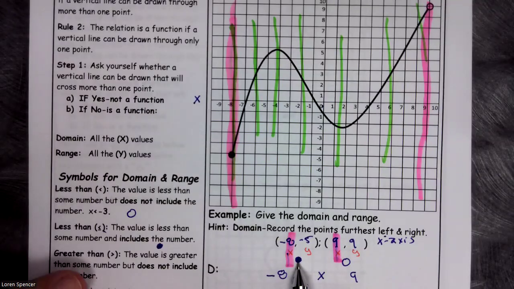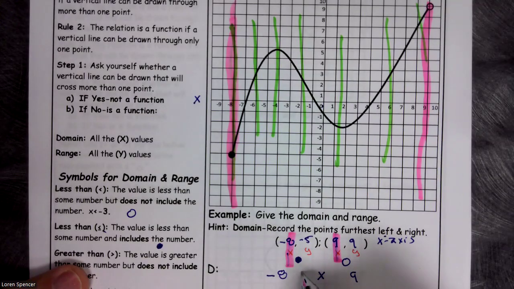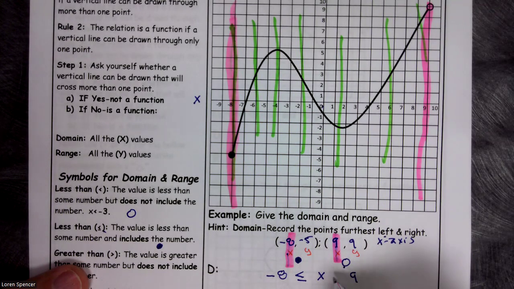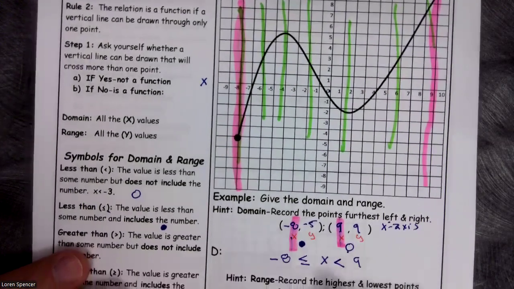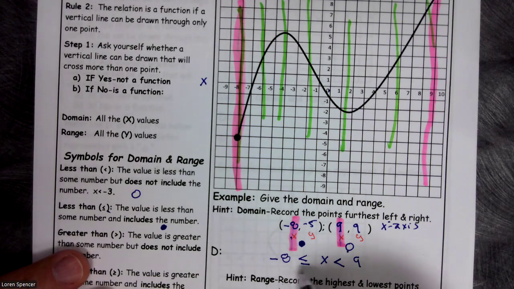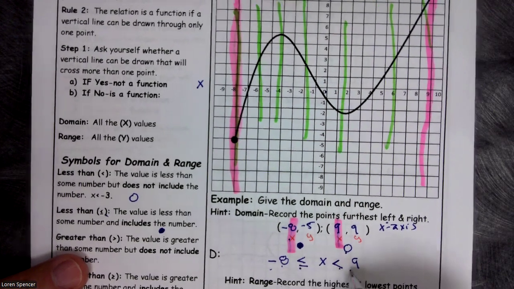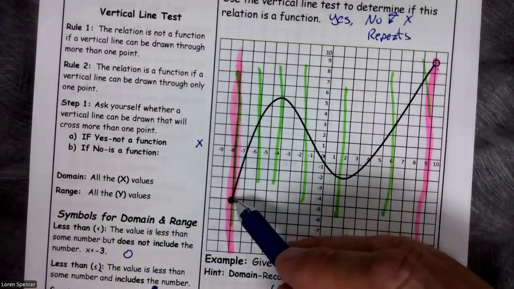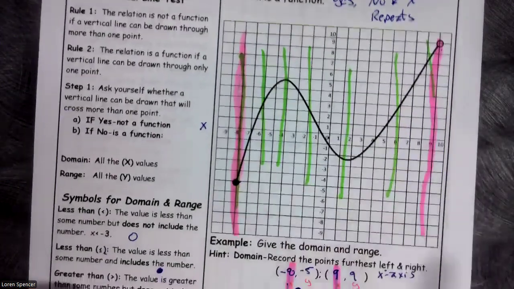Well, because this is a solid, it gets the less than or equal to. Because this is a hollow, it gets that symbol. So -8 is less than or equal to x is less than 9. And that's, again, because this is a solid and that's a hollow.